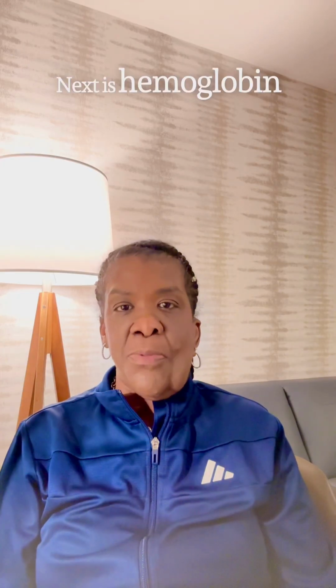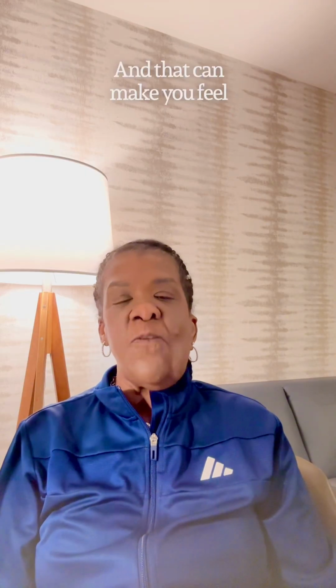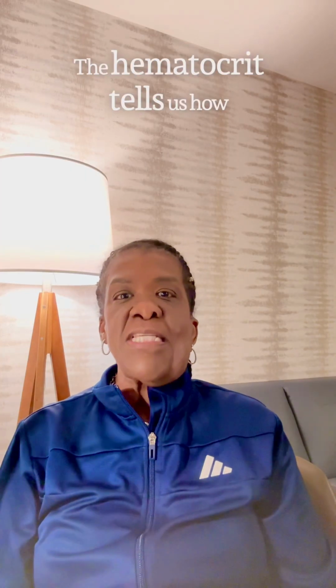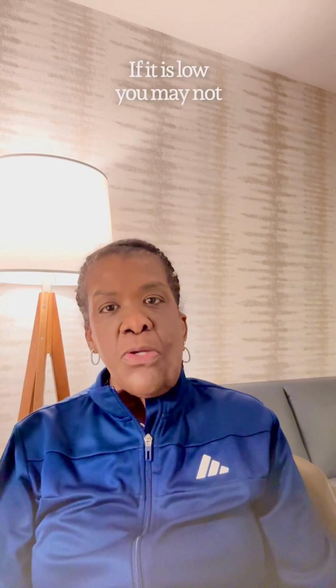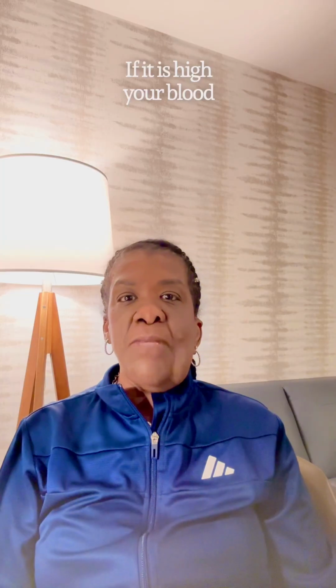Next is hemoglobin. Hemoglobin is the part of the red blood cell that actually carries the oxygen. Low hemoglobin means your body is not getting enough oxygen, and that can make you feel dizzy or exhausted. The hematocrit tells us how much of your blood is made up of red blood cells. If it is low, you may not have enough red blood cells. If it is high, your blood may become too concentrated.